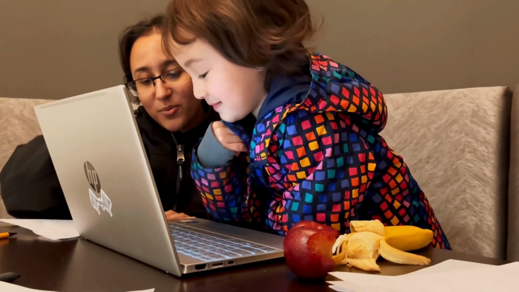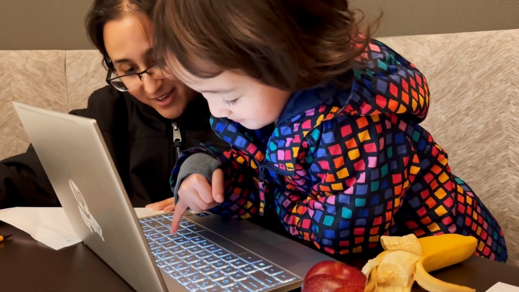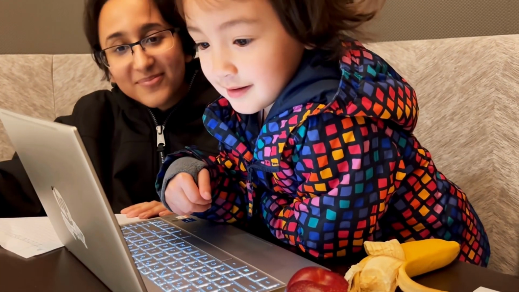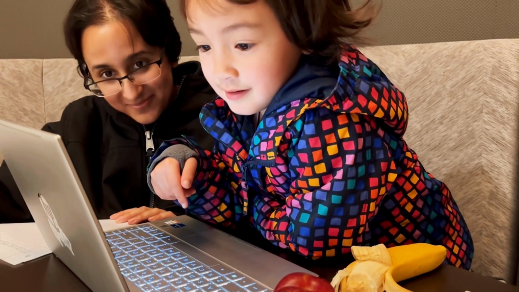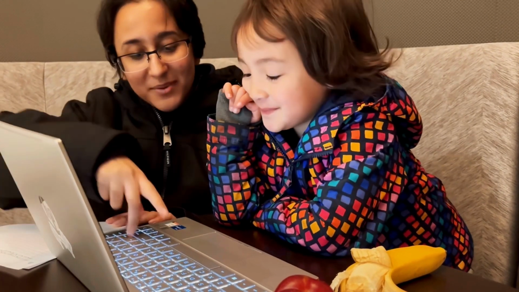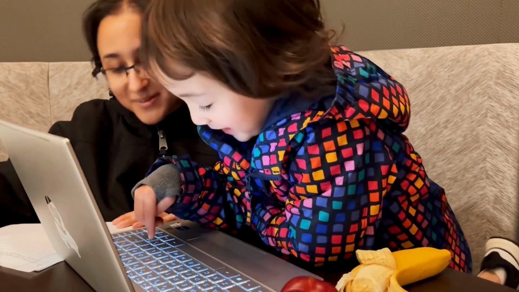So where is I on the keyboard? I is right here. Okay, so we press I. And then we do a space, right? Because we want a space. Yeah, but where's the space? Space is here. And then we do L.